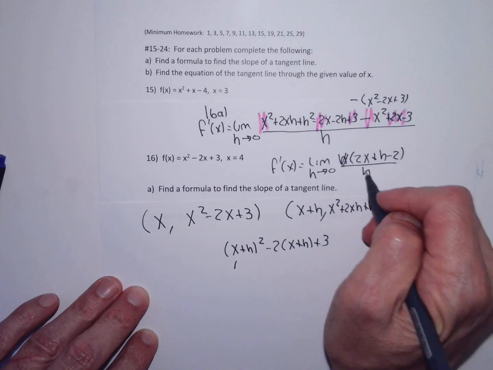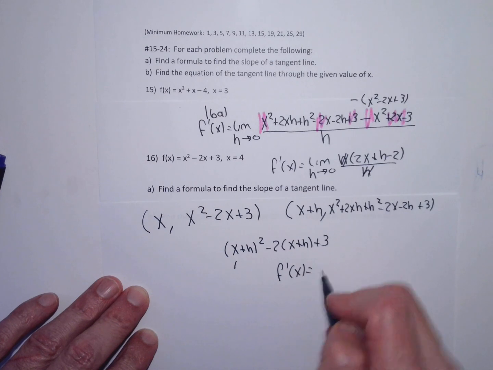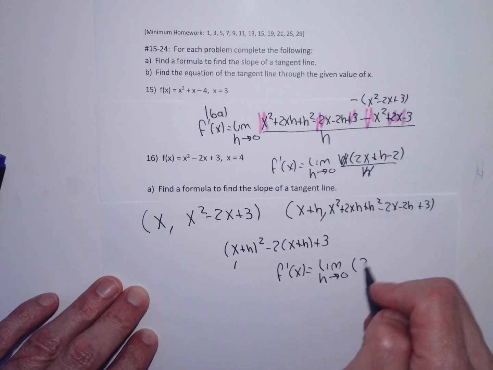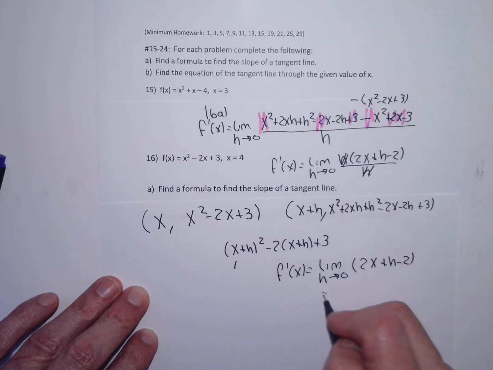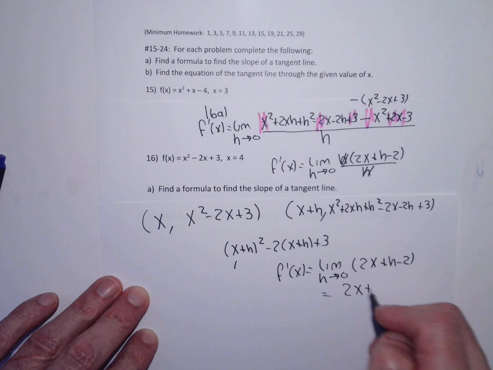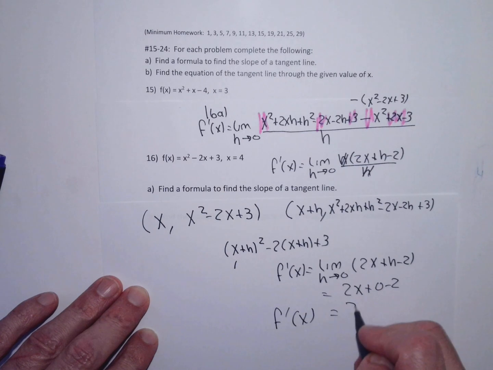I cancel out the h's, and I get the derivative is the limit as h goes to 0 of 2x plus h minus 2. That's going to be 2x plus 0 minus 2. The answer to 16a, the derivative, is 2x minus 2.